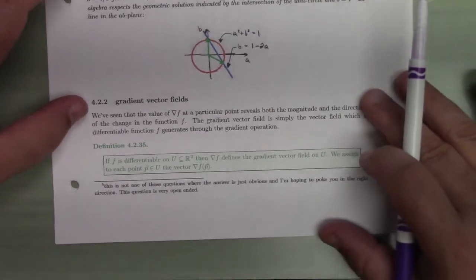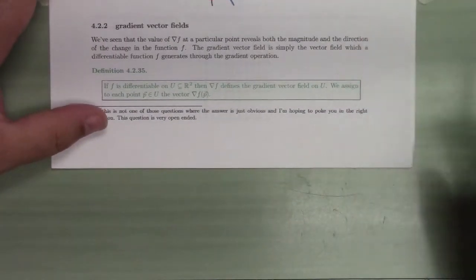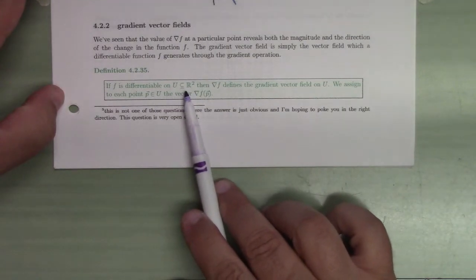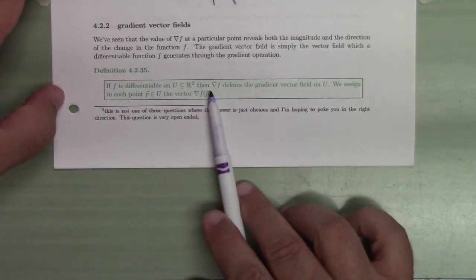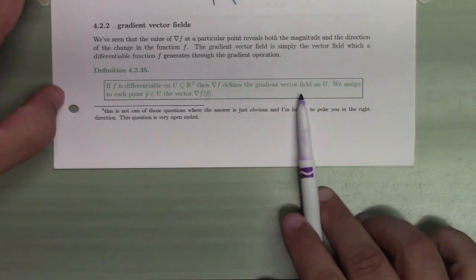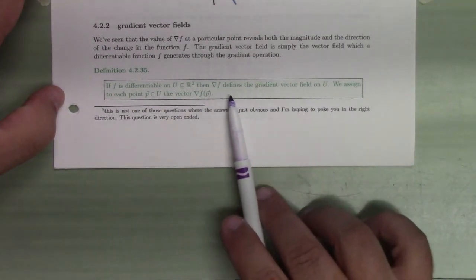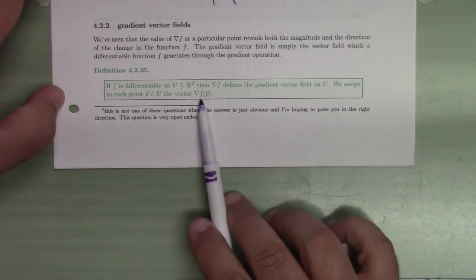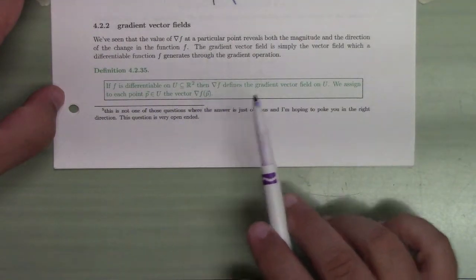So, gradient vector fields. First of all, here's the definition. If f is differentiable on U, a subset of R2, then gradient f defines the gradient vector field on U. In other words, we assign to each point P in U the vector gradient of f evaluated at P.